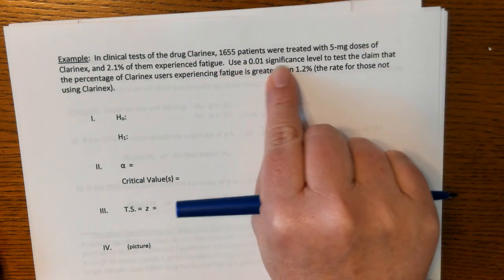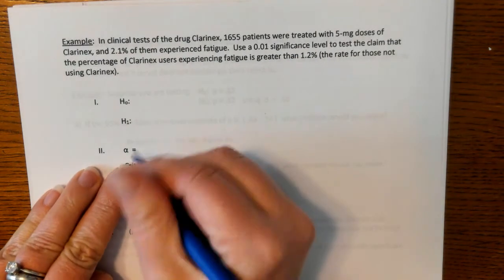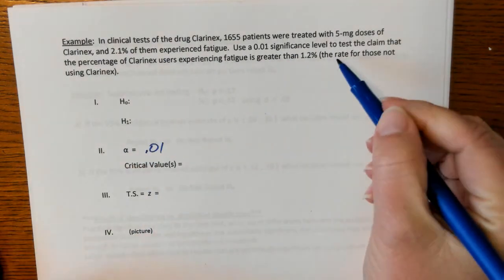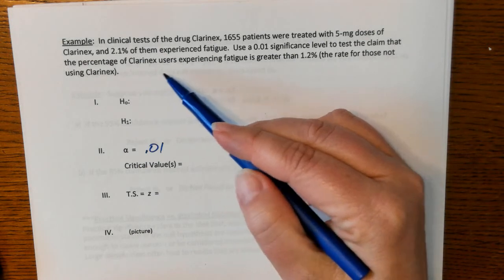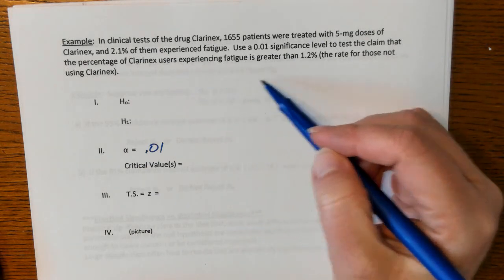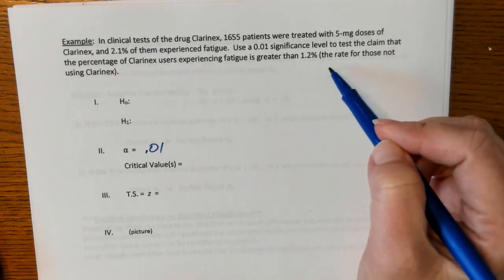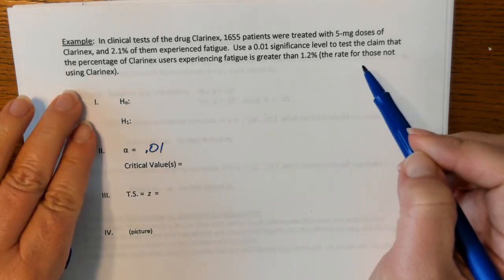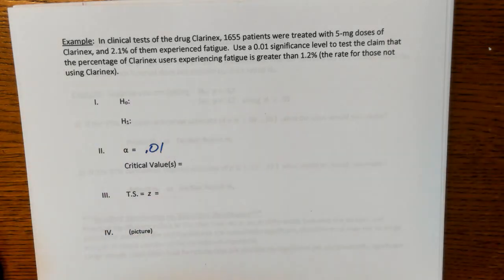Use a 0.01 significance level, that is alpha, so alpha is 0.01, to test the claim that the percentage of Clarinex users experiencing fatigue is greater than 1.2%, the rate for those not using Clarinex. Okay, so here's what they're getting at.